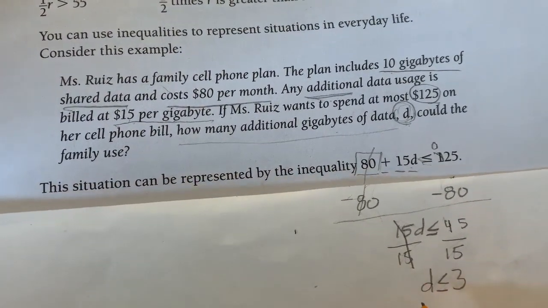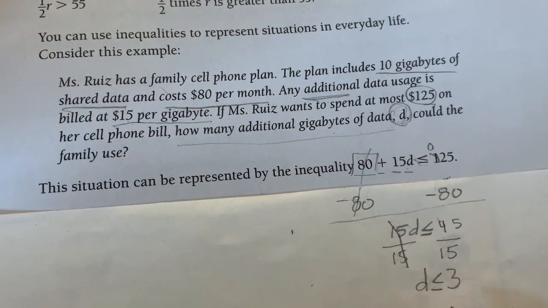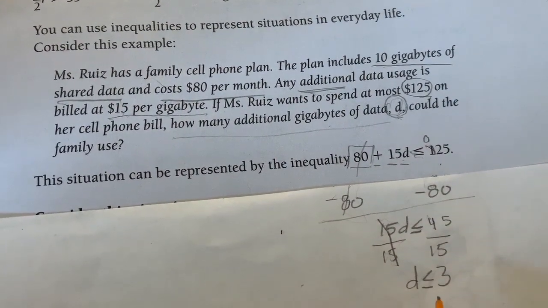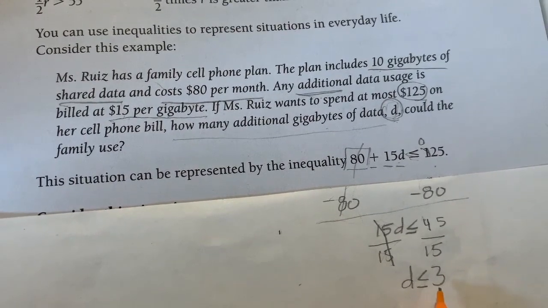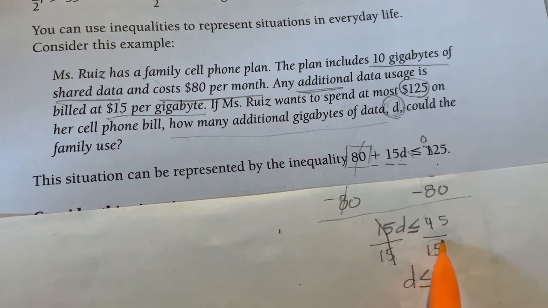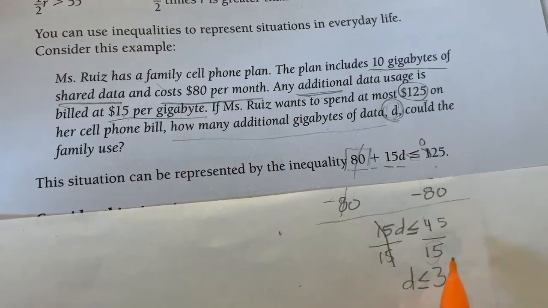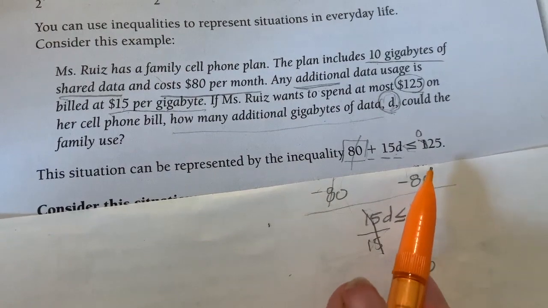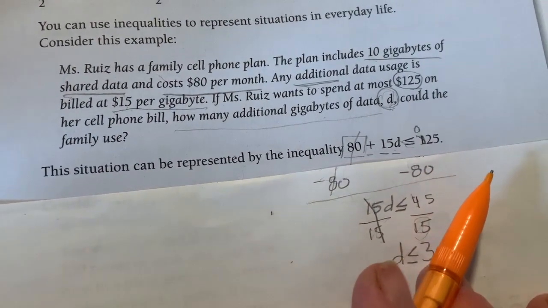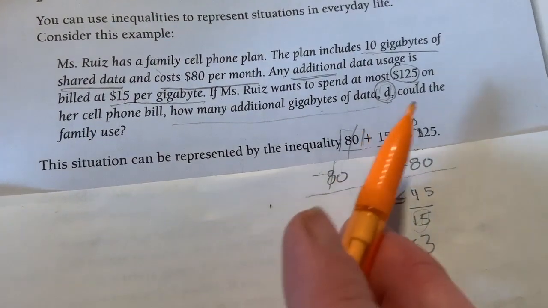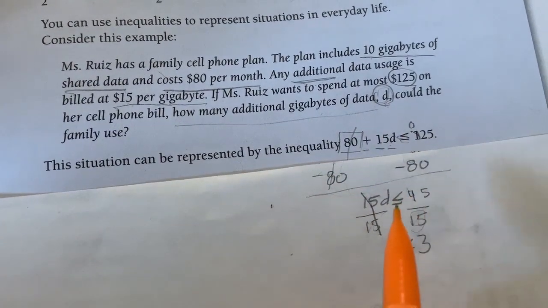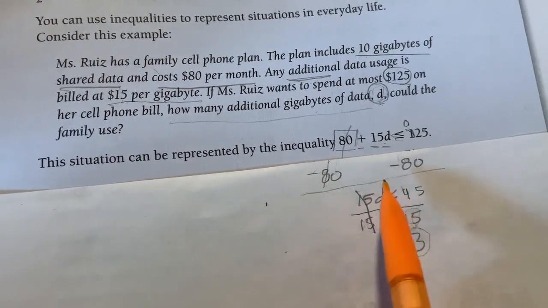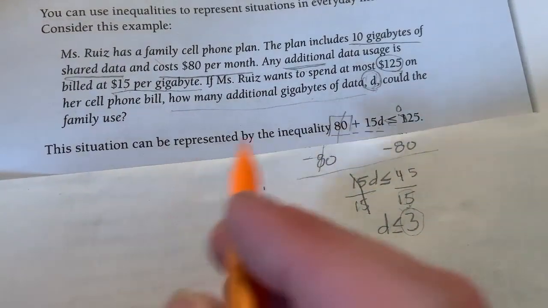So that means that the Reese family, on their plan, they get 10 gigabytes of data and they can use 3 additional gigabytes at this price, $15 a piece, right? In order to stay in that $125 or less cap that they want to spend on their plan a month. So if we plug in this 3 for our D in the original equation, let's see what happens.